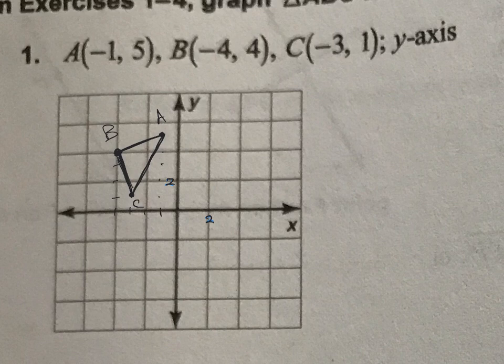All right, so we are going to reflect over the y-axis. So that means we are going that direction, going to the right, over the y-axis. All you have to do for reflecting over the y-axis or the x-axis or any other horizontal or vertical line, all you have to do is count. So A is 1 unit away. So put A prime 1 unit on the other side.